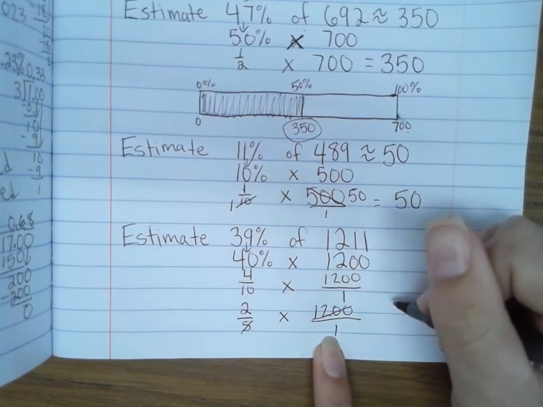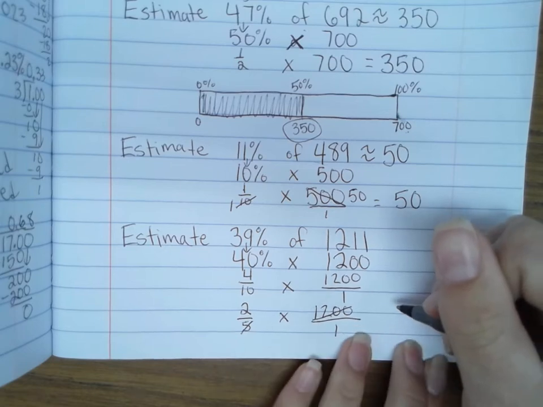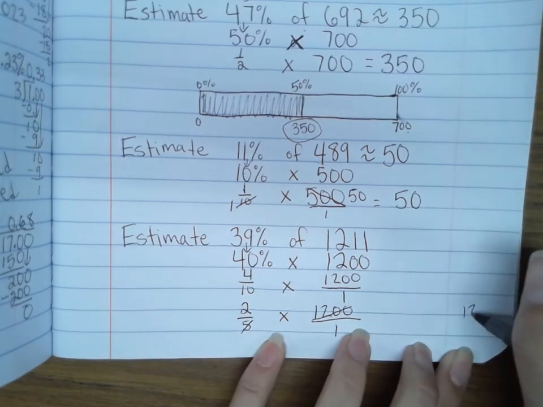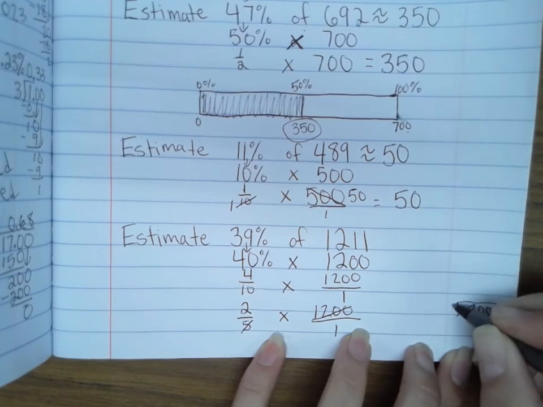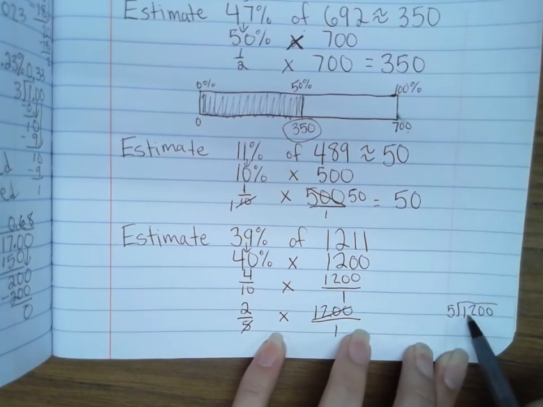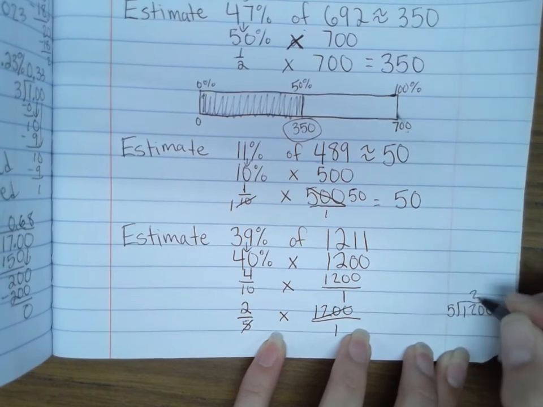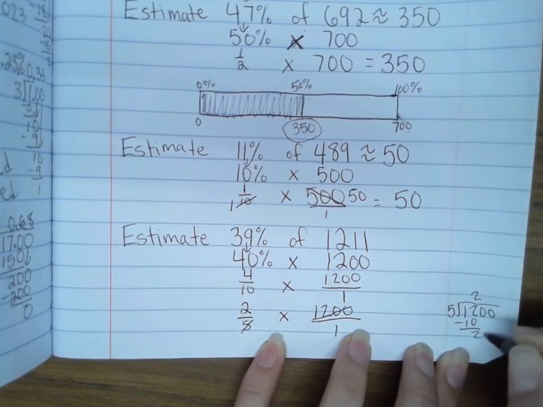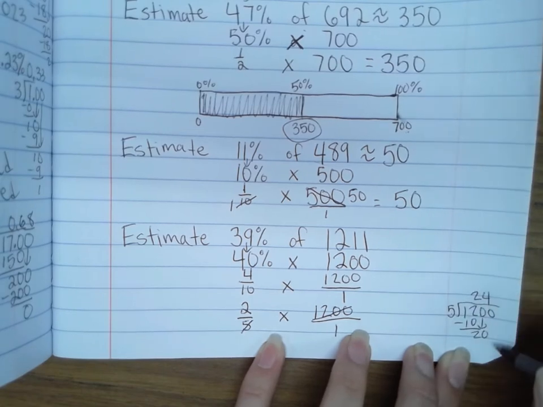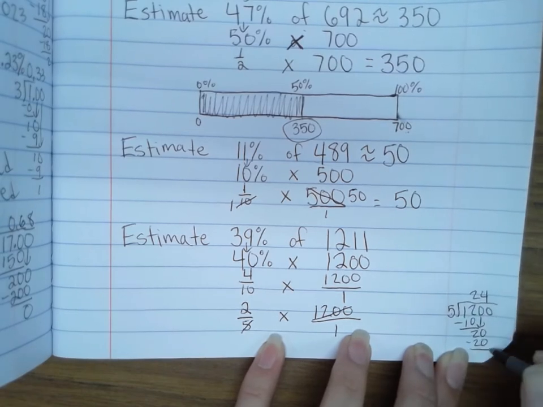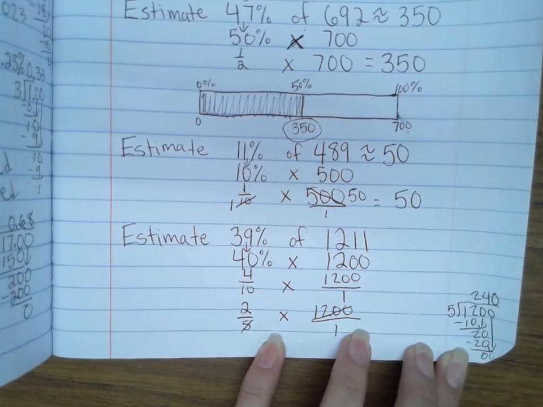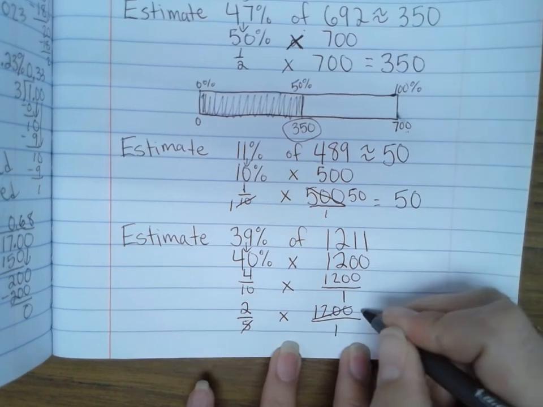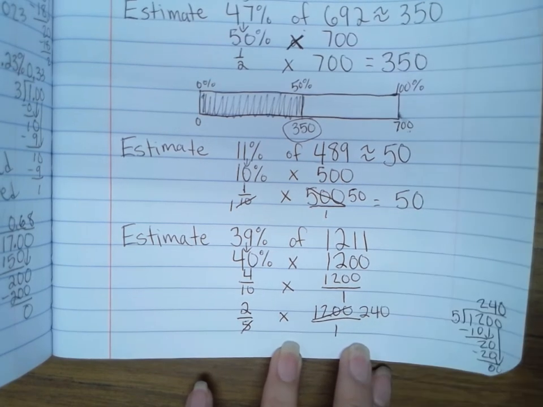1,200 divided by 5. Do some math over here. Some of you can do it in your head. I know some of you can't. That's why I'm showing you what you can do. 5 goes into 12 2 times. Minus 10 gives me 2. Bring down a 0. 5 goes into 20 4 times. Minus 20 leaves me with 0, but I have another 0 to work with, so I'm going to write 0. So 5 will go into 0 0 times. So this would be 240.